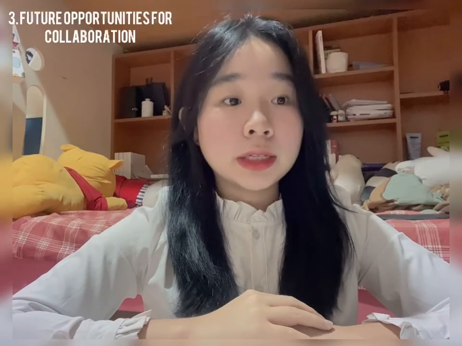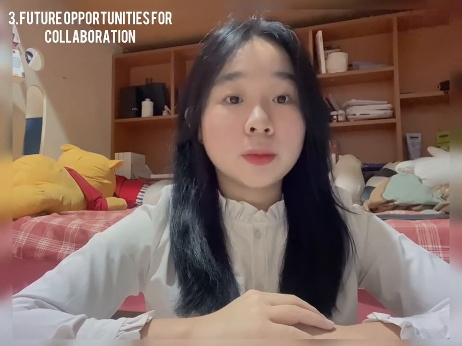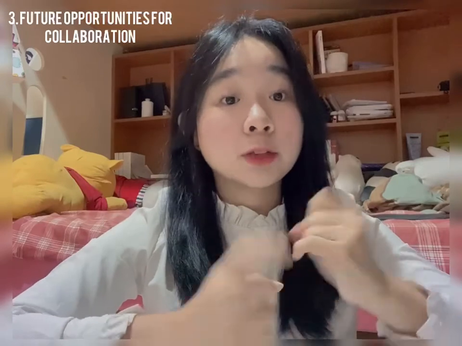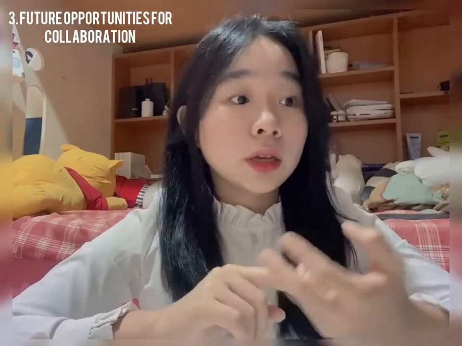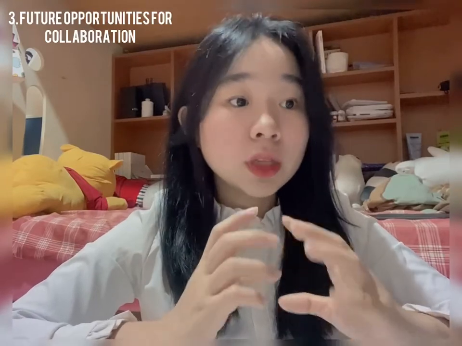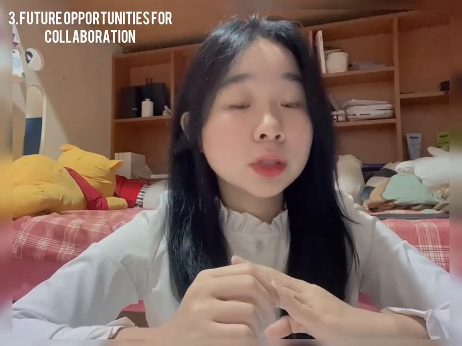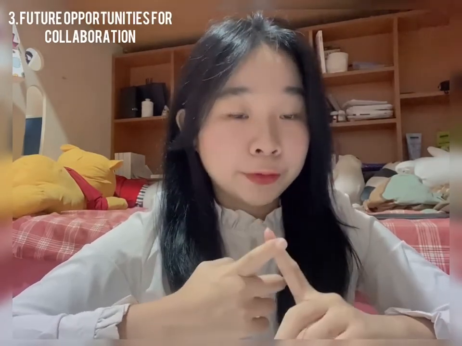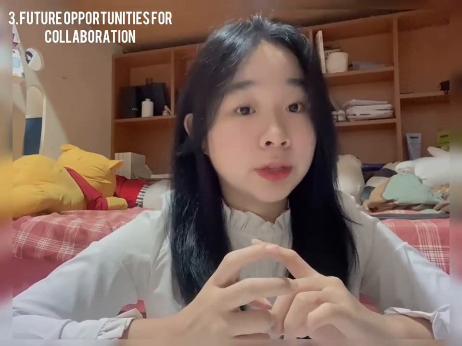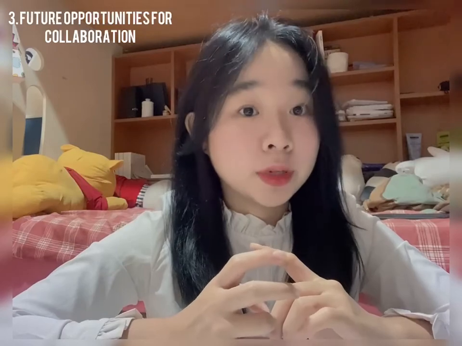The third one is future opportunities for collaboration. A collaborative relationship occurs when two or more persons work together to reach the same goals. Collaboration has become the most preferred solution and method to work with different kinds of individuals who have different views.